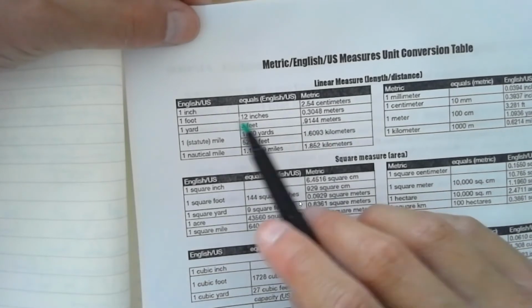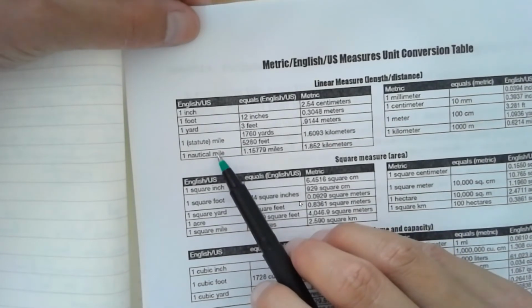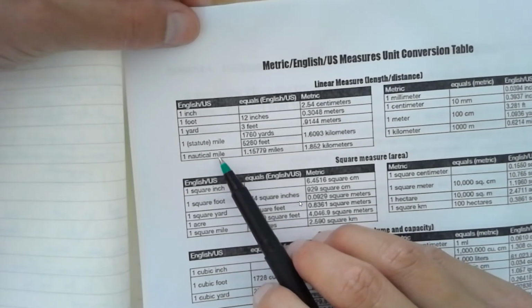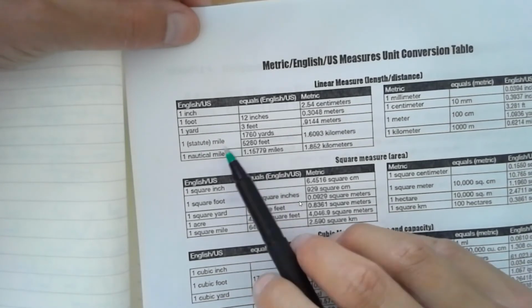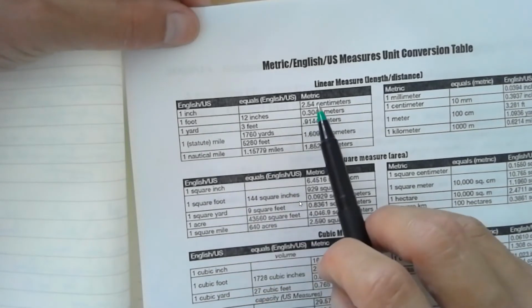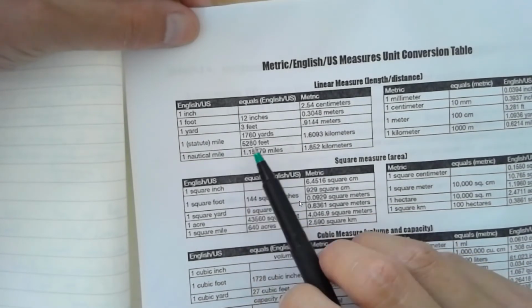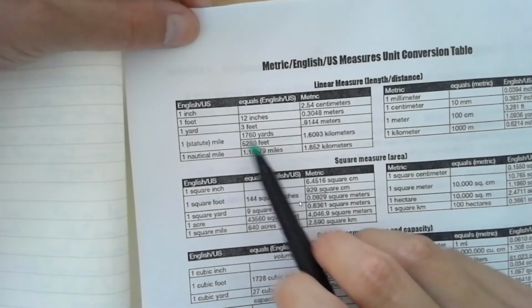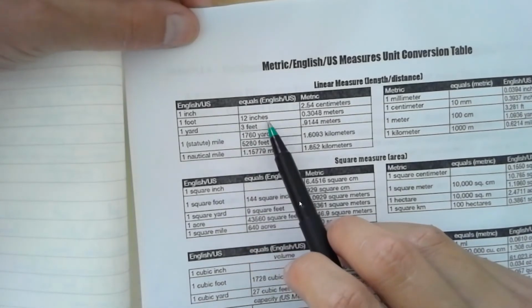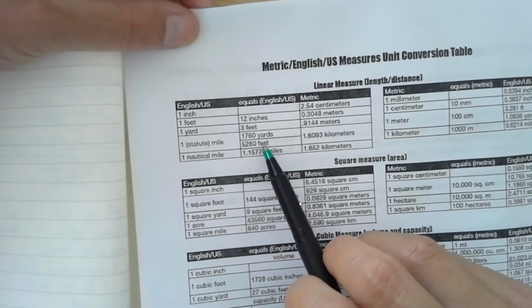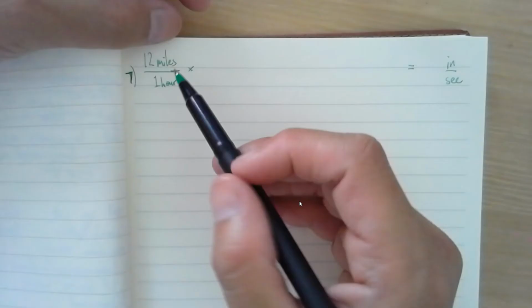How about nautical miles, which means, I guess, miles at sea. So that's a little bit different. That's kind of weird. Inches. How about inches to miles? Nope, nothing here. But what I can do is go from miles to feet, because I know that in 1 foot there is 12 inches. So let's go to feet first. Let's convert 12 miles to feet.